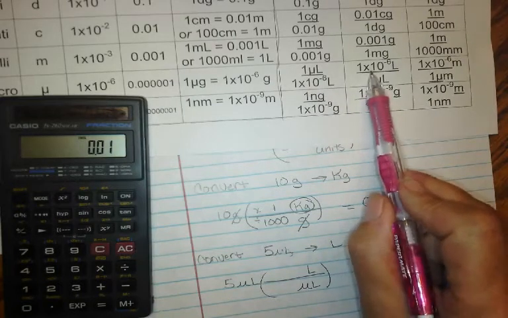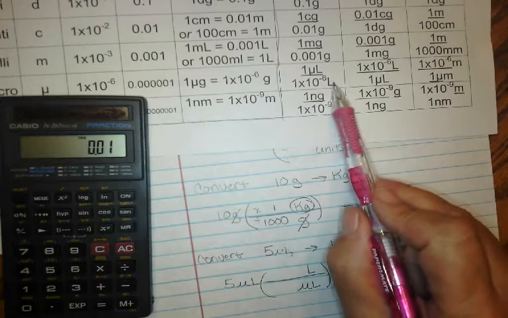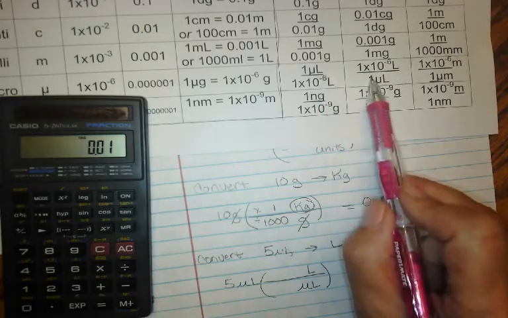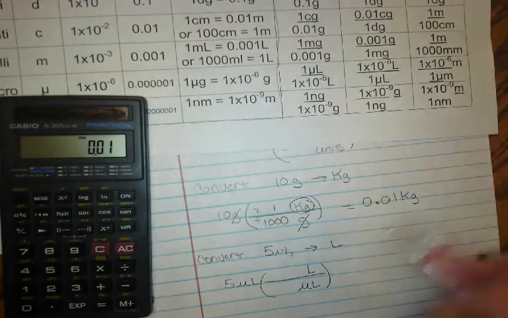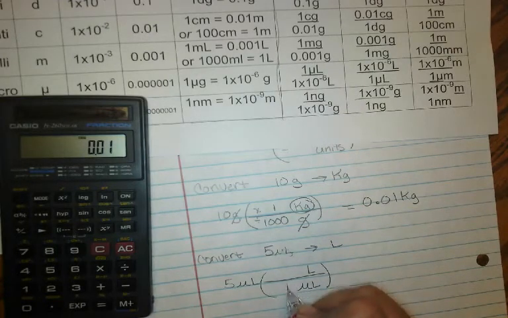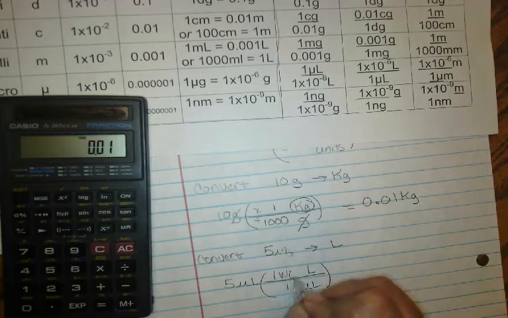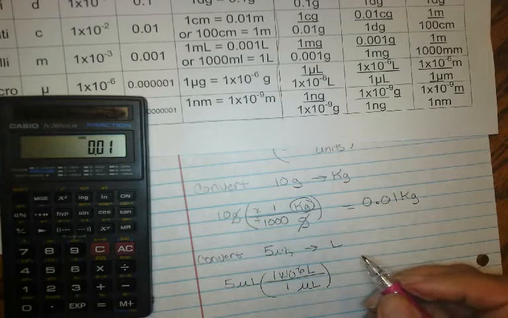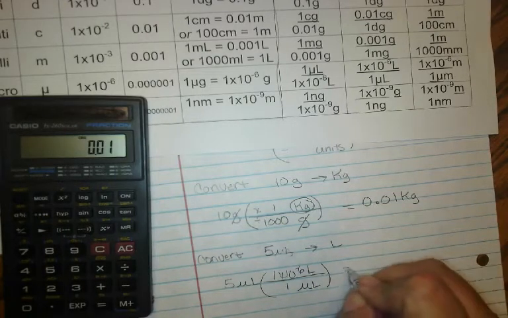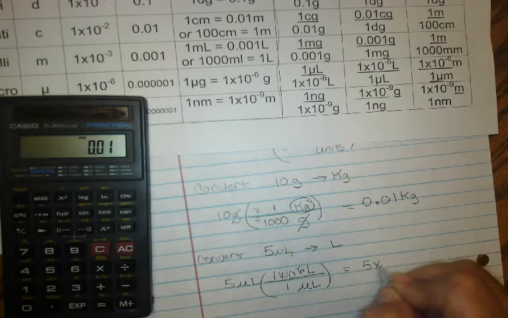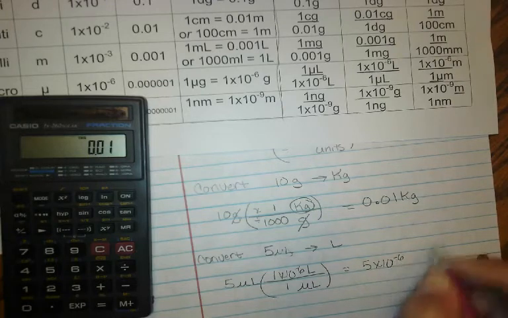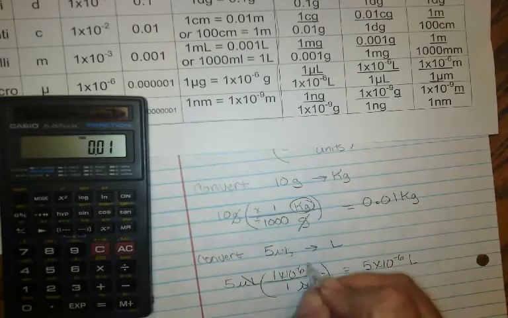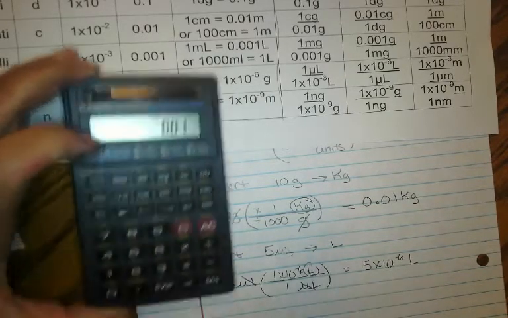Well, I know that 1 times 10 to the 6th goes with my liters, and 1 goes with my microliters, whether it's on top or bottom. So 1 goes with microliters, and 1 times 10 to the 6th goes with liters, okay? So I have 5 times 10 to the negative 6th liters. My microliters are gone. I'm left with liters. Let me show you how to put that in your calculator.